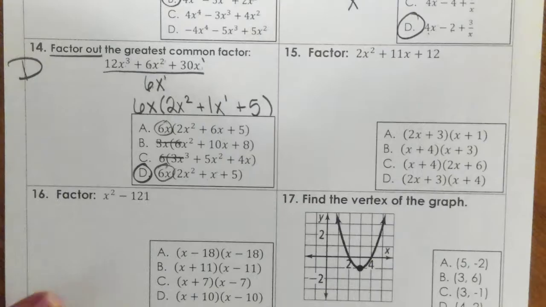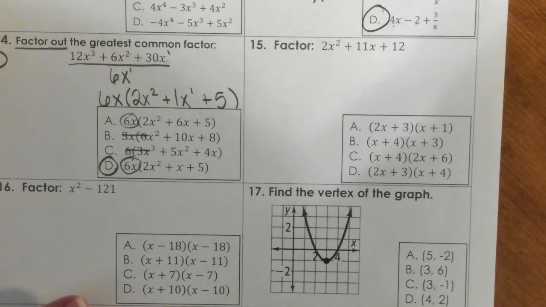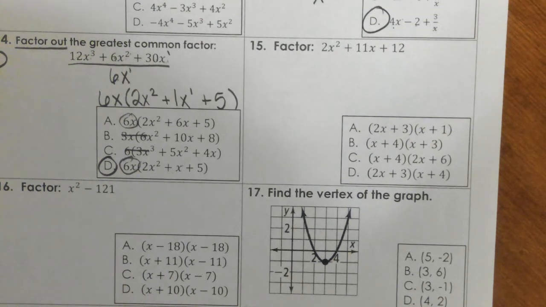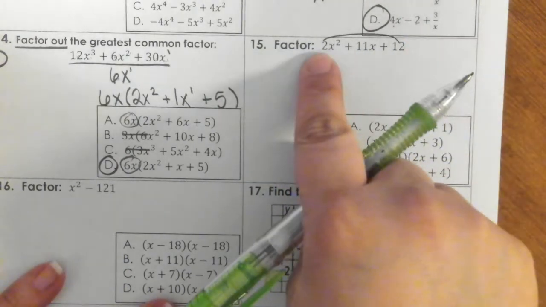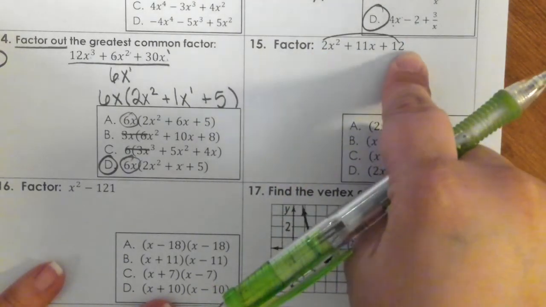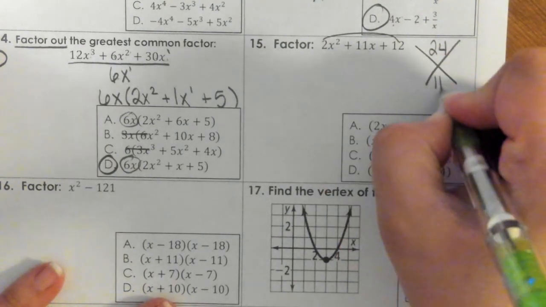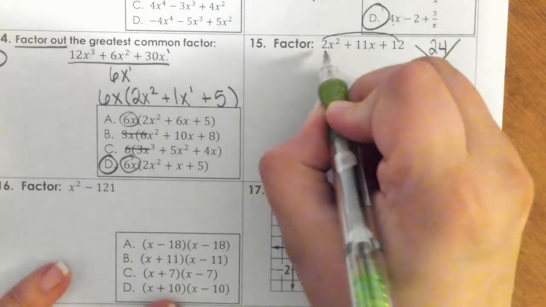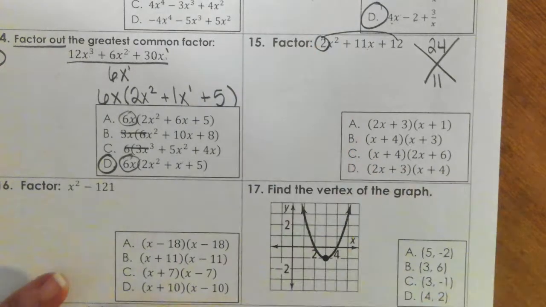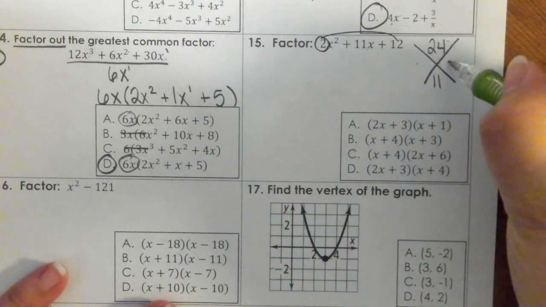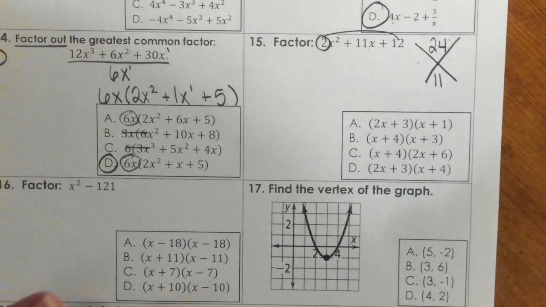For number 15, it says to factor, and we learned x factor, and then x factor was bottoms up. So I'm going to do 2 times 12, which is 24, and we're going to 11. And this is going to be bottoms up because this first number is bigger than 1. Okay, so first of all, for 24, what times what can make 24? But also add to be 11.